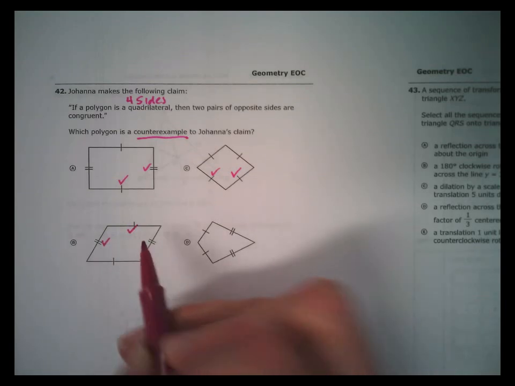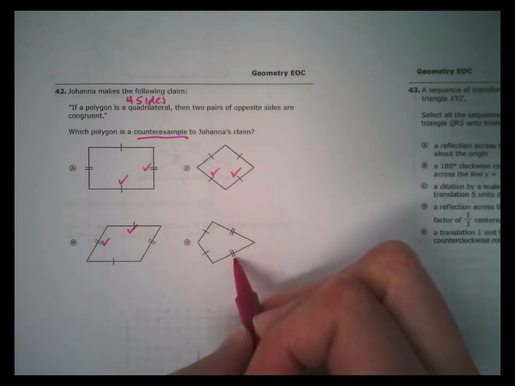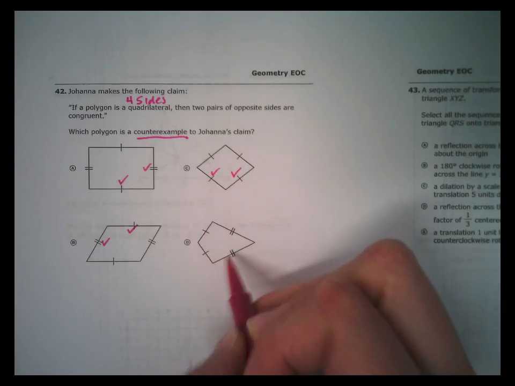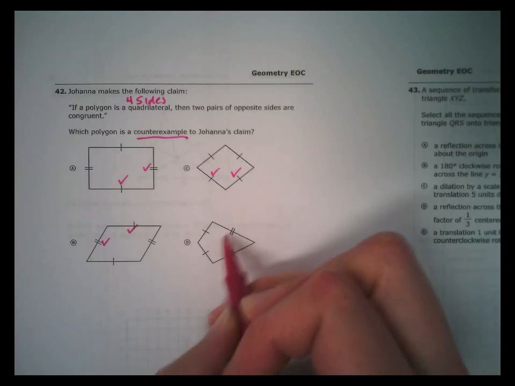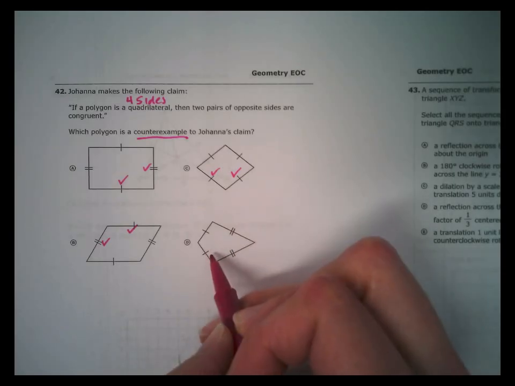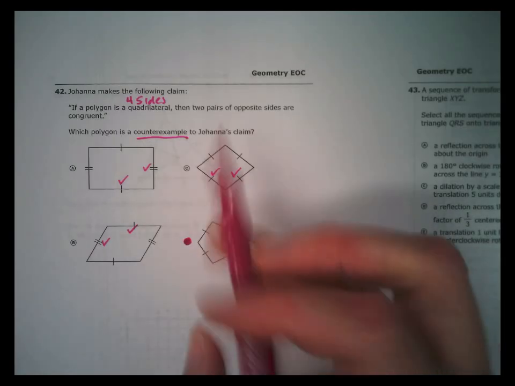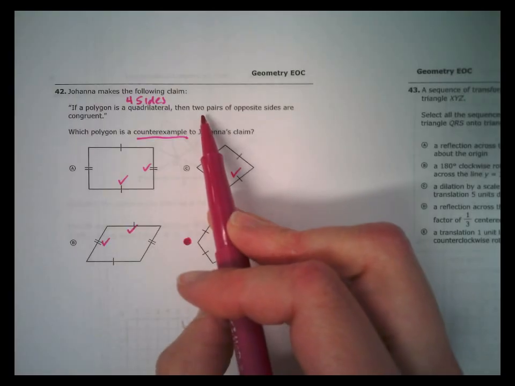So that's 2 pairs. In this picture, these are opposite sides. They are not marked the same. These are opposite sides. They are not marked the same. We don't have any opposite sides that are congruent. This would be our counterexample because it proves this wrong.